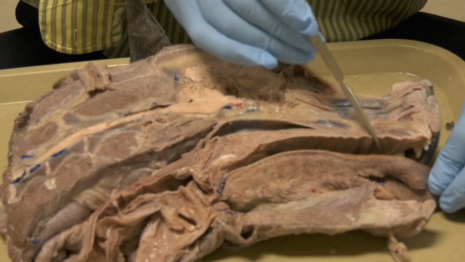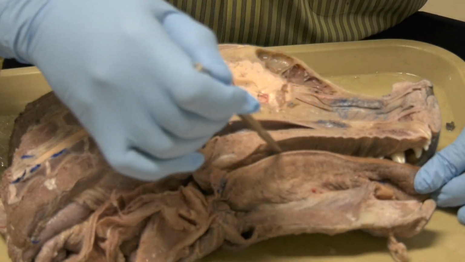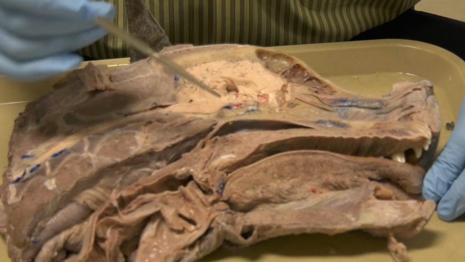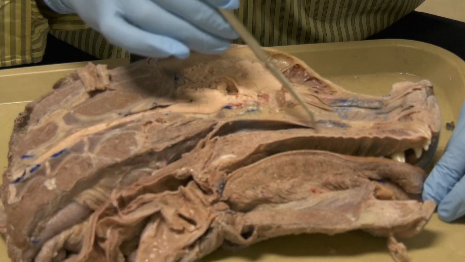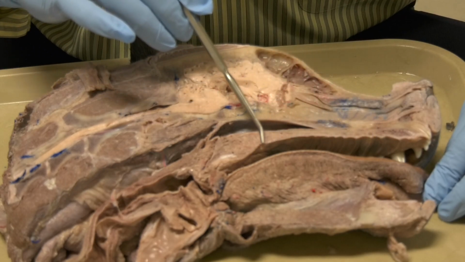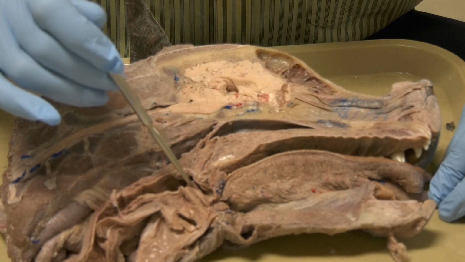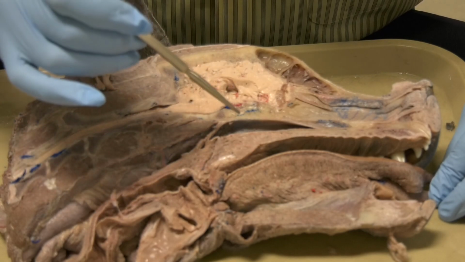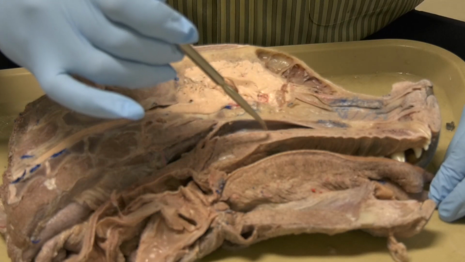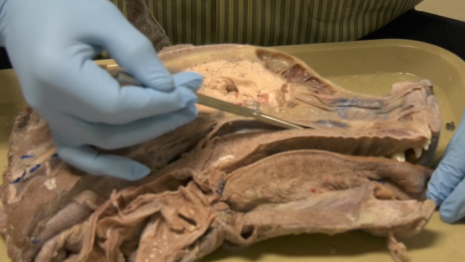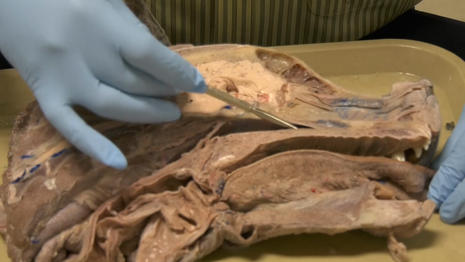This here is the apex of the tongue, this is the body of the tongue, and this is the root of the tongue. This is the hard palate, this is the soft palate, this here is the larynx, this here is the nasal pharynx that leads to the nasal cavity.